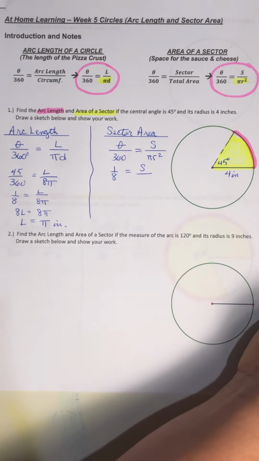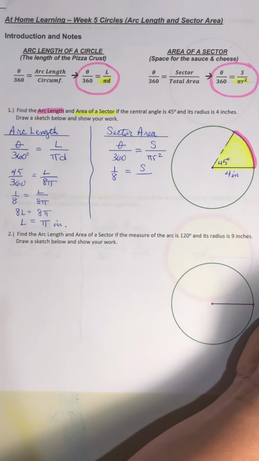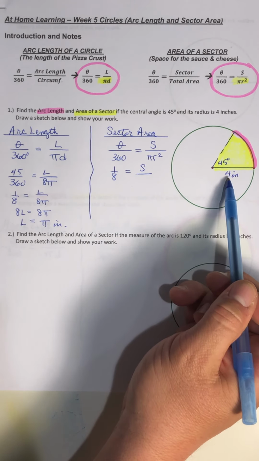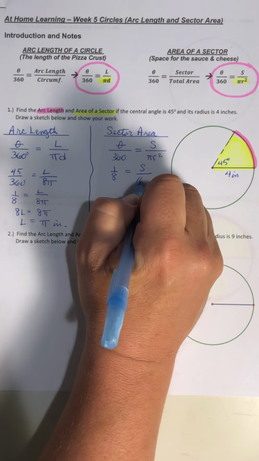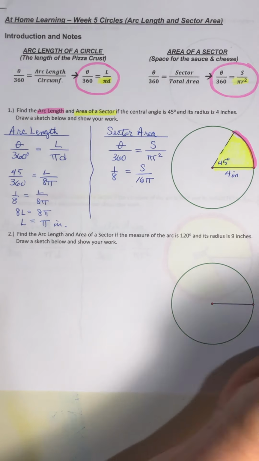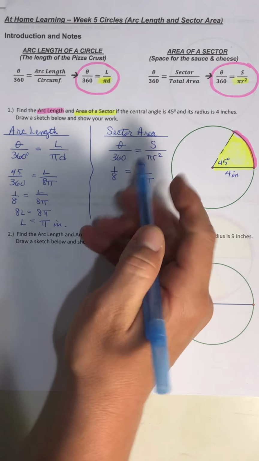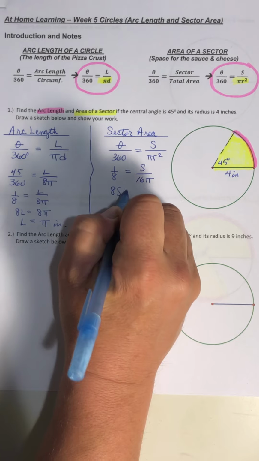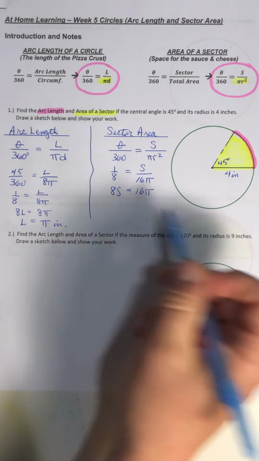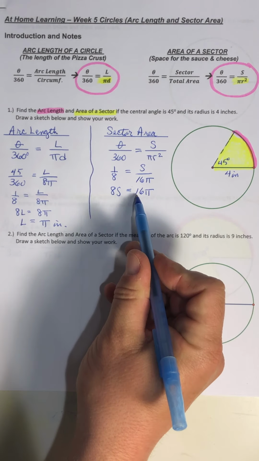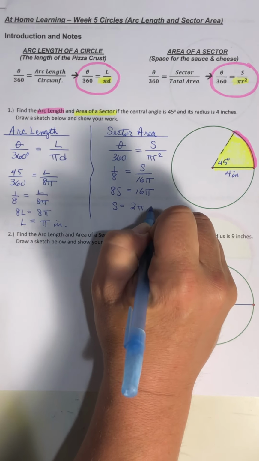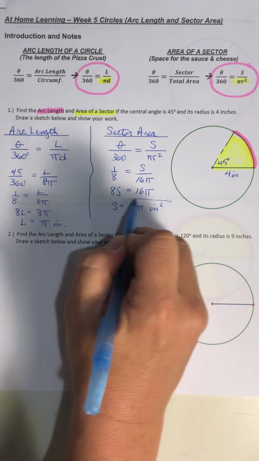However, you're going to notice a difference over here. Instead of arc length, L, I'm going to use S for sector. But now I'm going to have pi radius squared. What is the radius? 4. 4 squared is 16. The total area of the entire circle is 16 pi. So basically, we're trying to take 1/8 of it. I'm going to cross multiply and get 8S equals 16 pi, right? And then I'm going to now divide both sides by 8. 16 pi divided by 8, that gives me 2 pi inches squared.